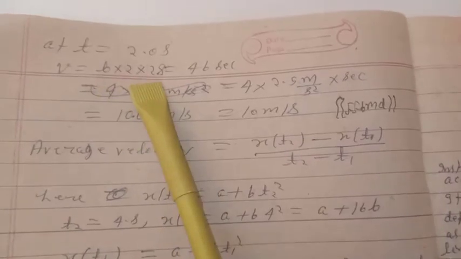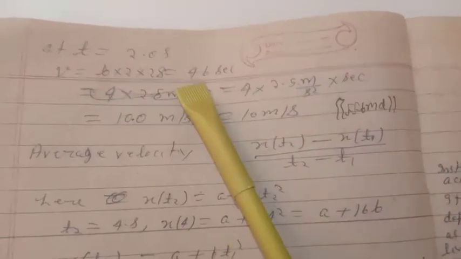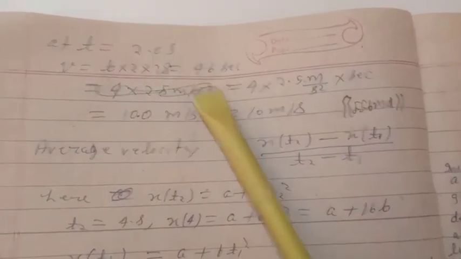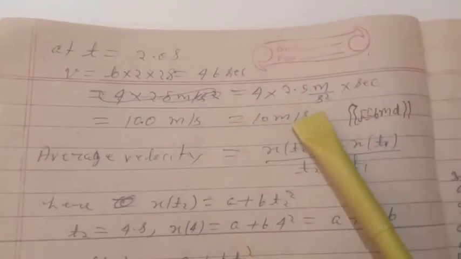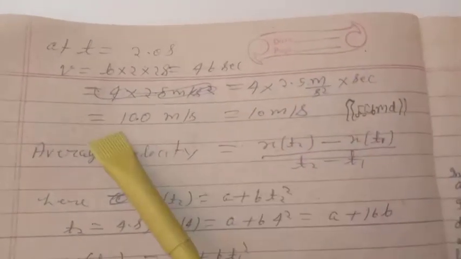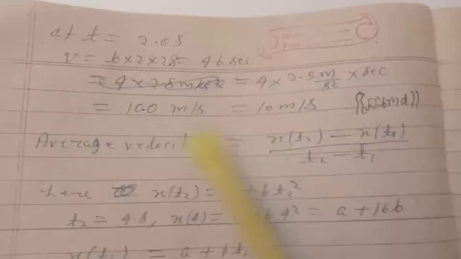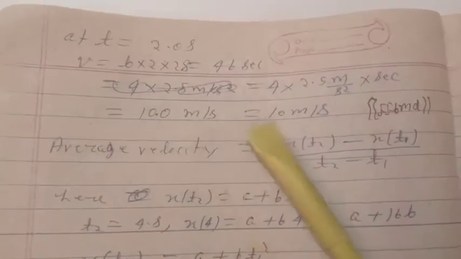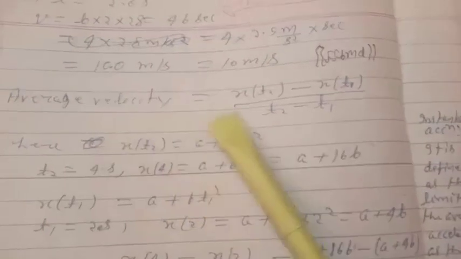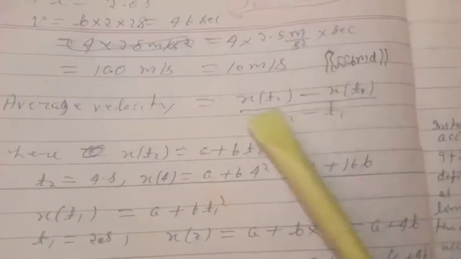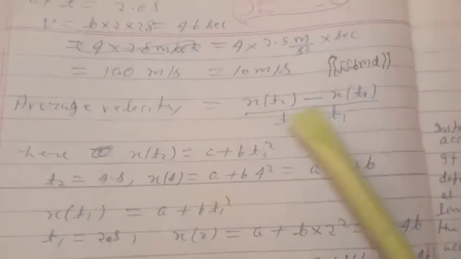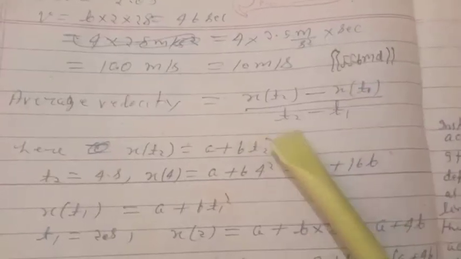Again at t equals 2 seconds, put the value of t as 2. So v equals b into 2 into 2, which equals 4b. Again put the value of b: 4 into 2.5 meter per second square into second equals 10 meter per second. Answer. Now the average velocity is x(t2) minus x(t1), that is the position at t2 and the position at t1, divided by t2 minus t1.